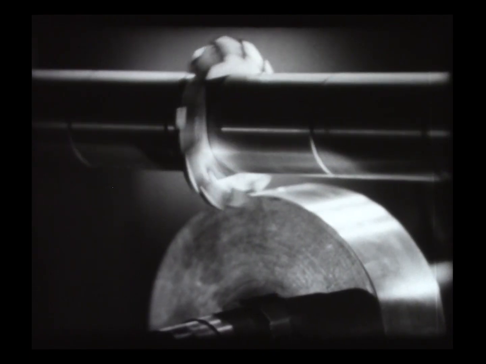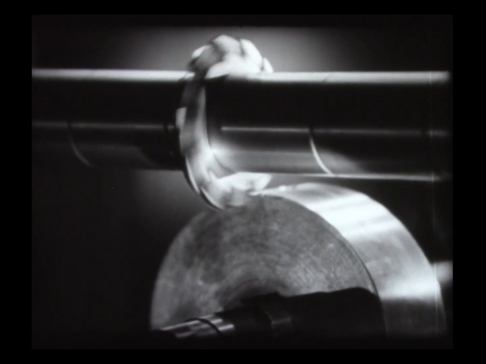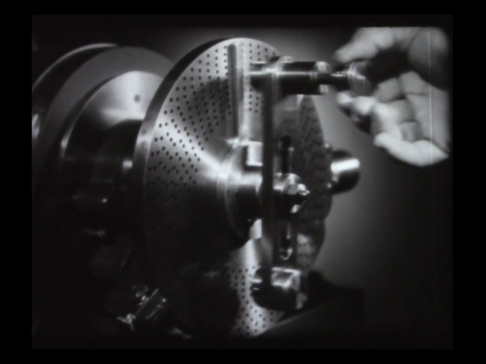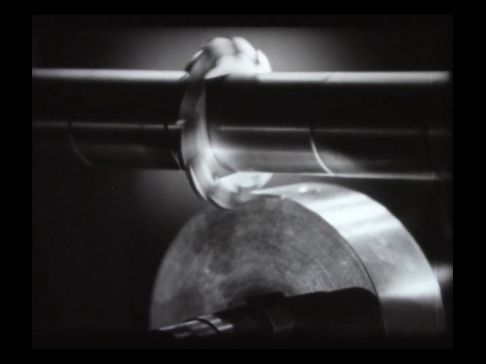Before the first cut is taken, the indexing calculations must be carefully checked. For this purpose, small nicks, about 1/4 inch deep, are made around the entire gear blank.